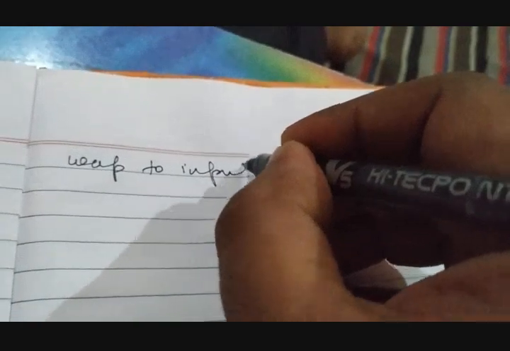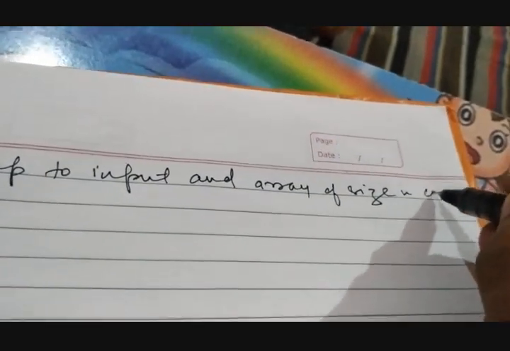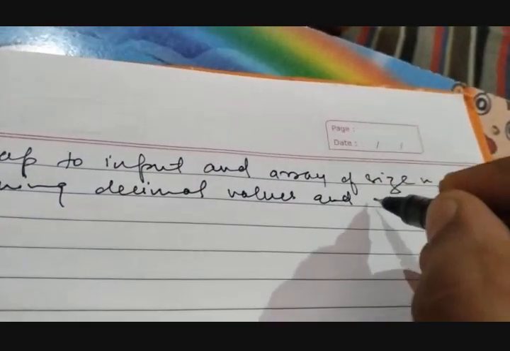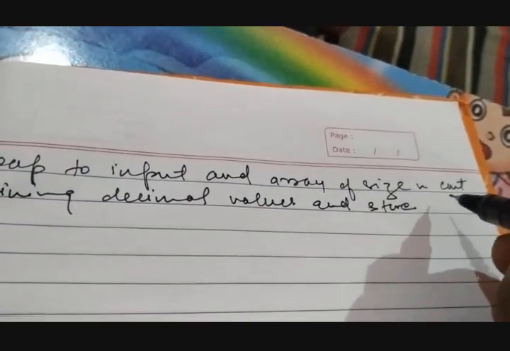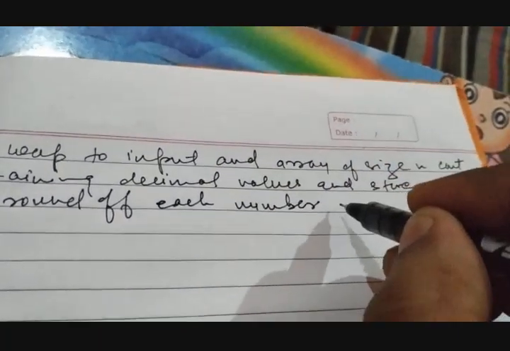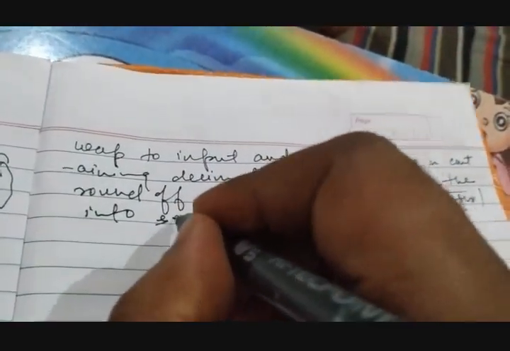Write a program to input an array of size n containing decimal values and store the round off of each number, this means the nearest integer, into a second array.